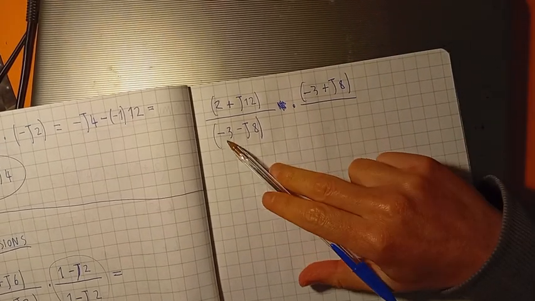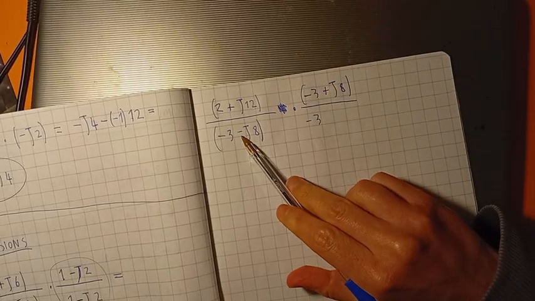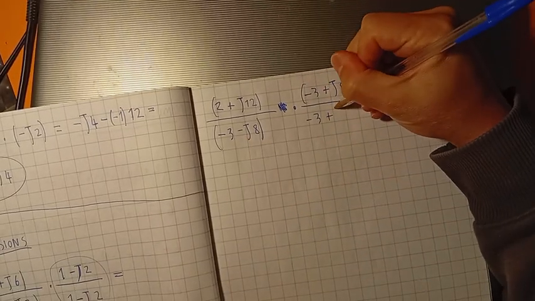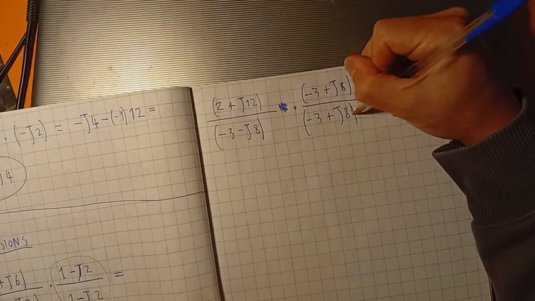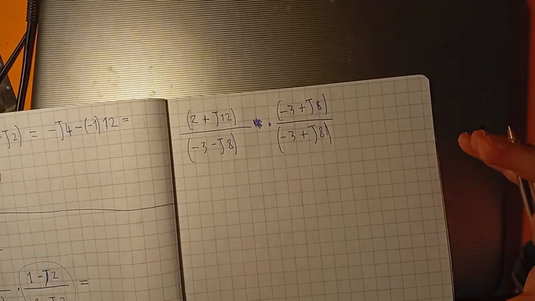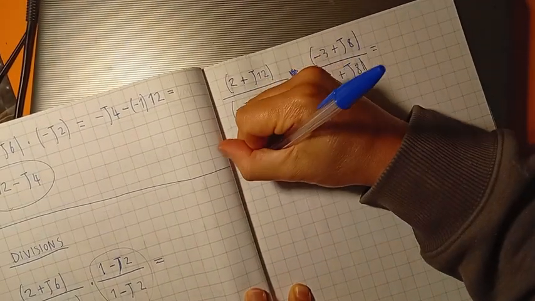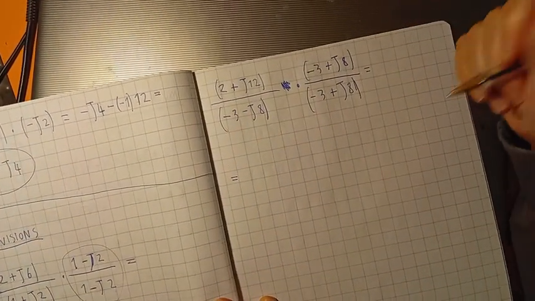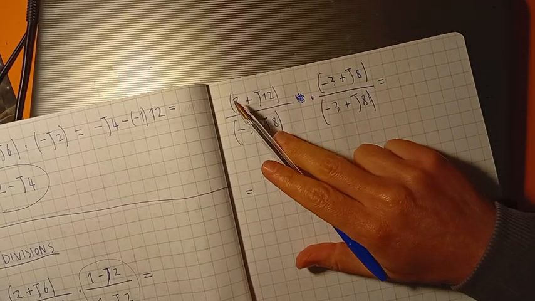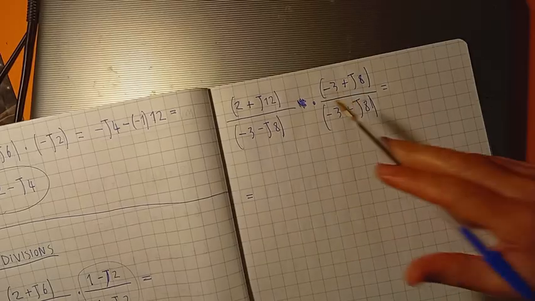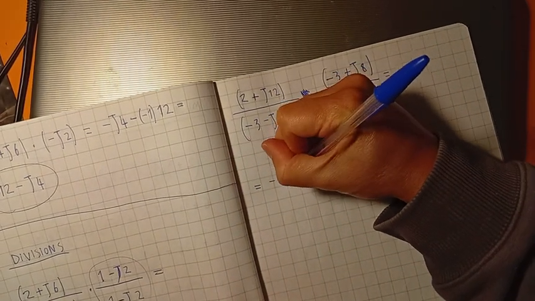And here I do the same, then divided for minus 3 plus j8, okay? I changed the sign close to j. I just did this. Okay, so now let's continue, and what happens here? We have to calculate everything. So 2 multiplied minus 3, the result is minus 6.